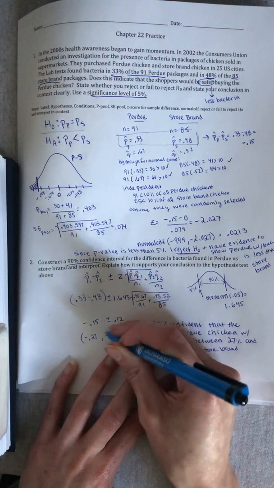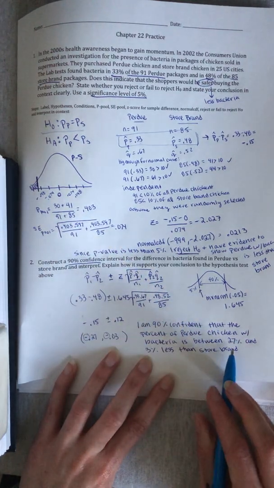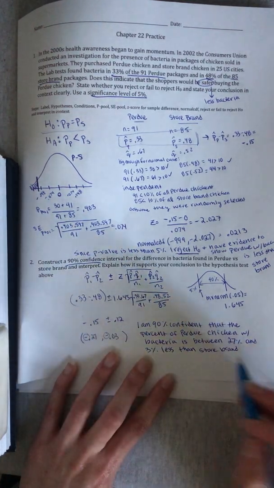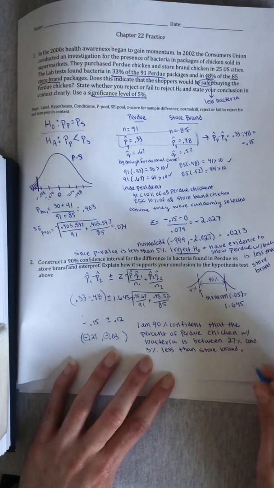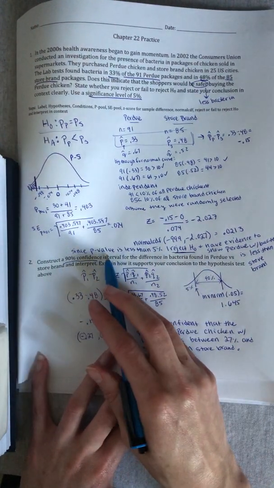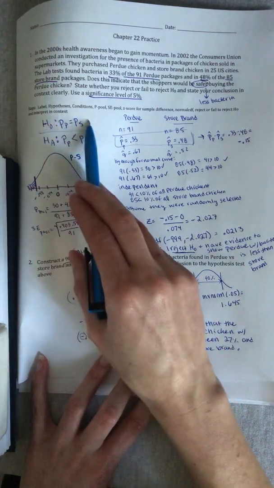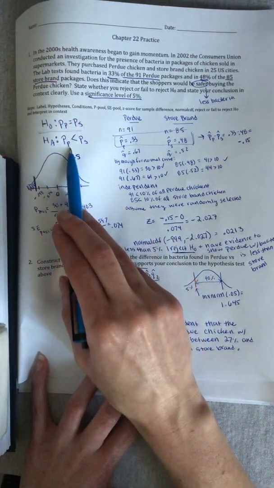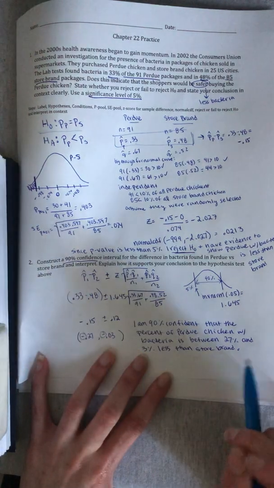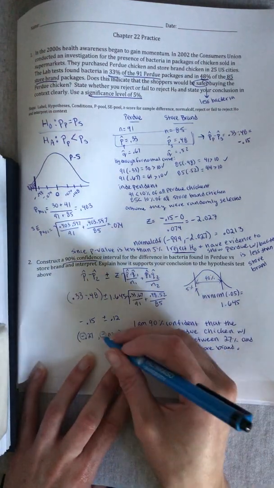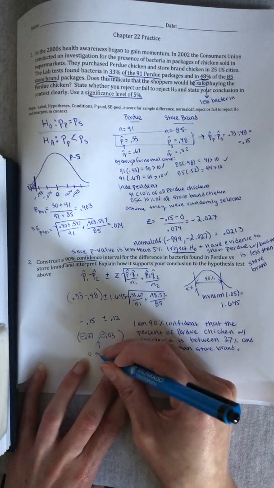I say less because these both have negatives. So I'm saying that Purdue is less than store brand. And that's exactly what happened in my hypotheses here. I rejected H0, that they're the same, and I accepted that Purdue is less than store brand. Okay, so 0 is not in the interval.